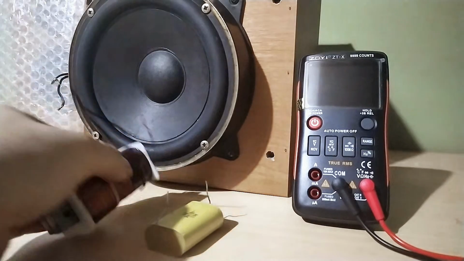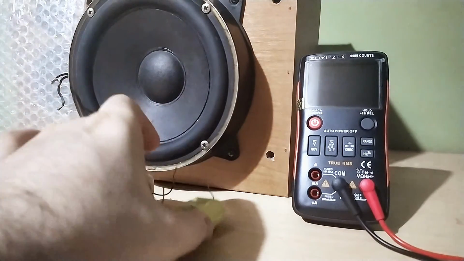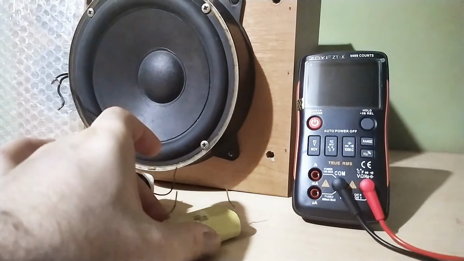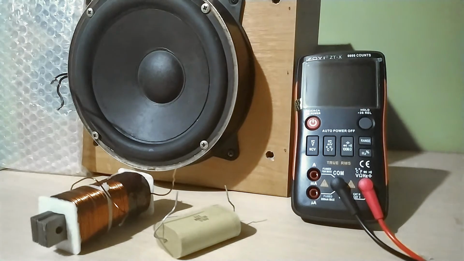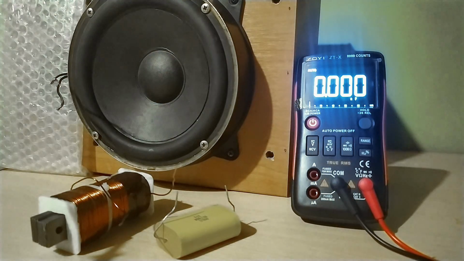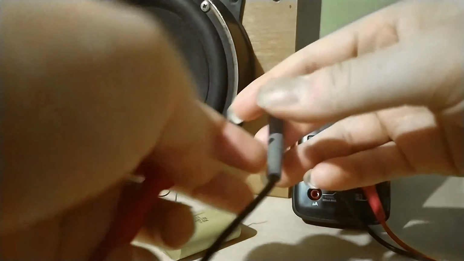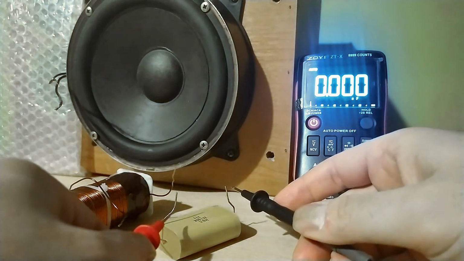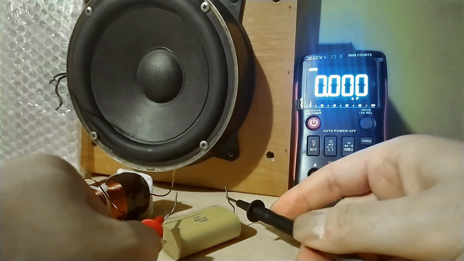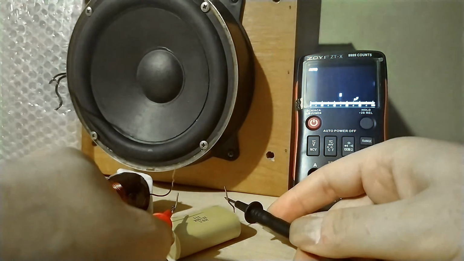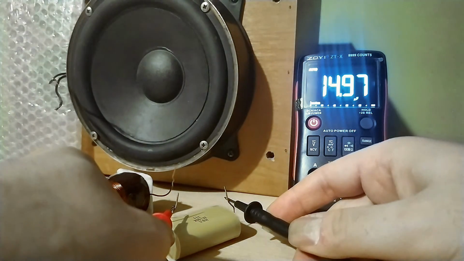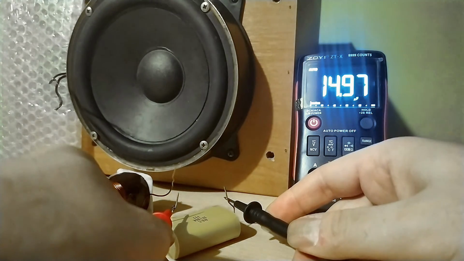We'll need an unknown inductor, a capacitor with a particular value, a loudspeaker, an amplifier, and a microphone. And we'll need the software REW and Filter Solutions. The first step is to measure the capacitor value. If you have a quality capacitor which you are sure about its value, you won't need the multimeter. I'm using a 15 microfarad capacitor for now.